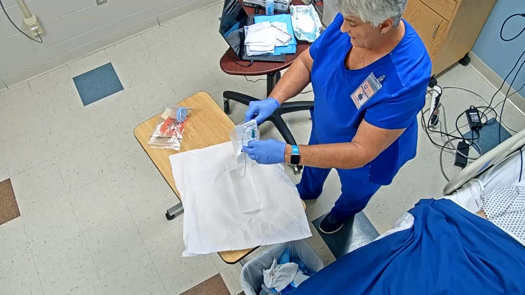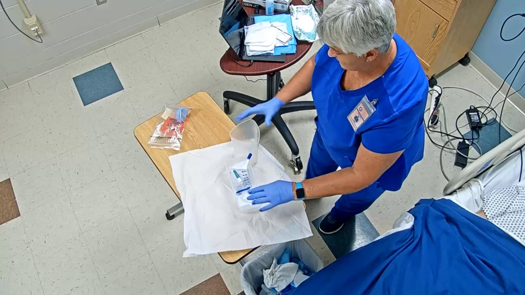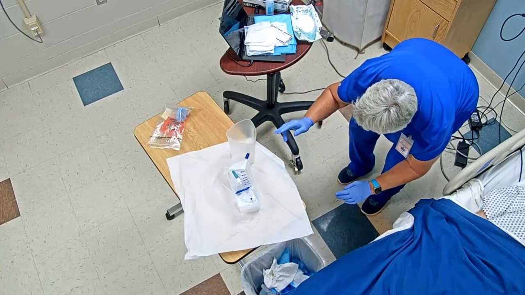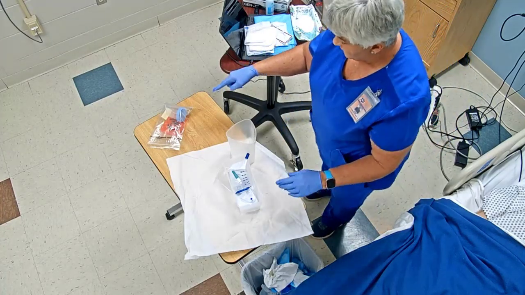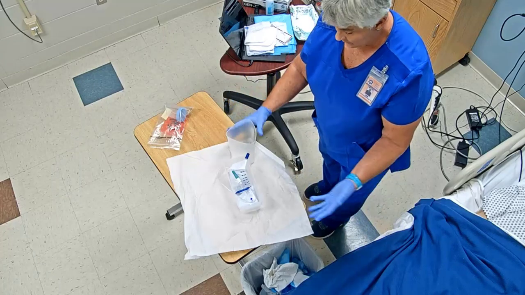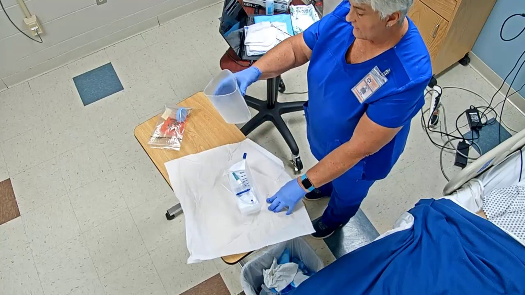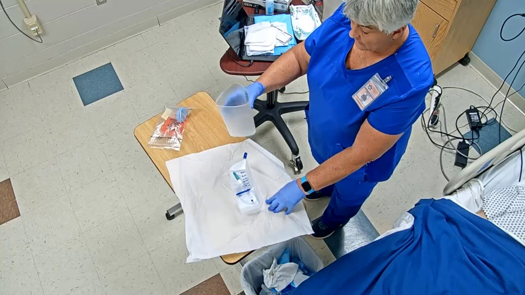So once we've got all that drained in there, then I'm going to go ahead and get eye level. And so there's 200 in there plus the 30, so 230 is what we had. I'm going to be evaluating the color, the consistency, and also the odor.